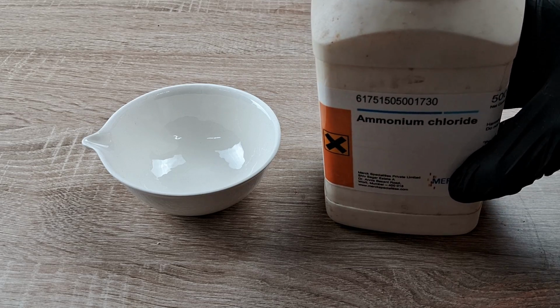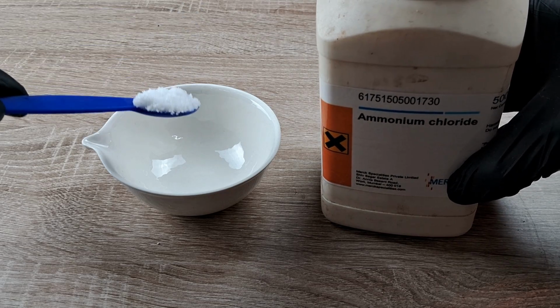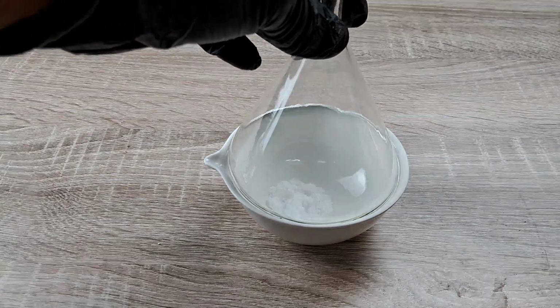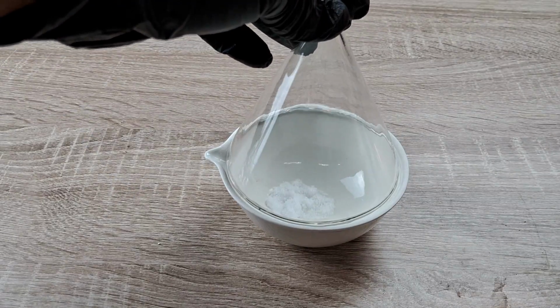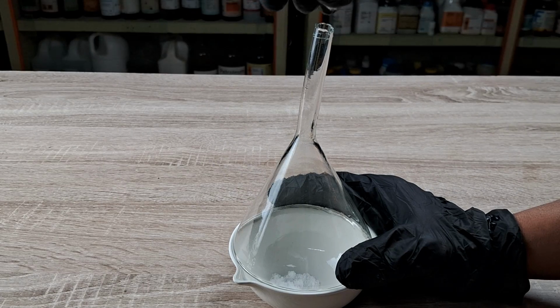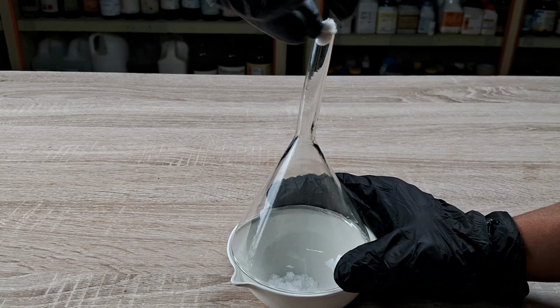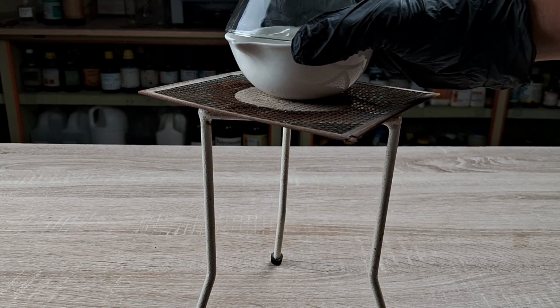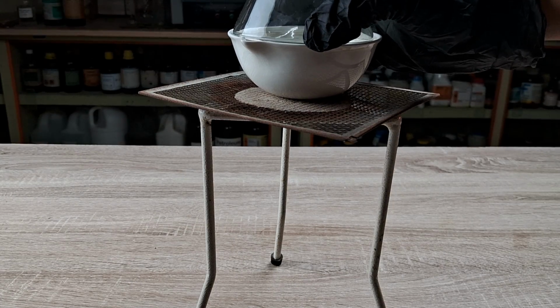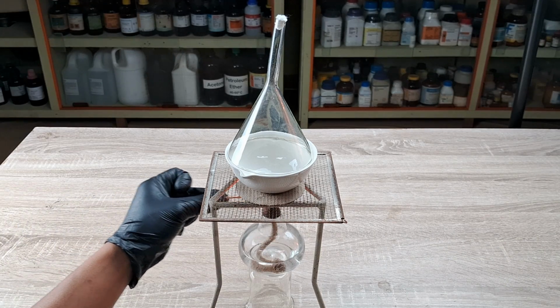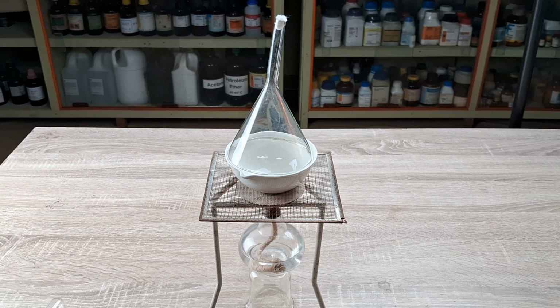Procedure: take a spatula full of ammonium chloride in a clean and dry china dish. Place a clean and dry funnel inverted over the china dish. Plug the open end of the funnel stem loosely using a piece of cotton or glass wool. Place the china dish on a wire gauze on a tripod stand. Once the setup is ready, begin heating the china dish. Record your observations.